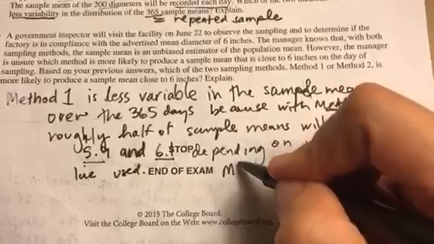So let's say that in a sentence. Let me pin down my paper here. It keeps scooting around on me.